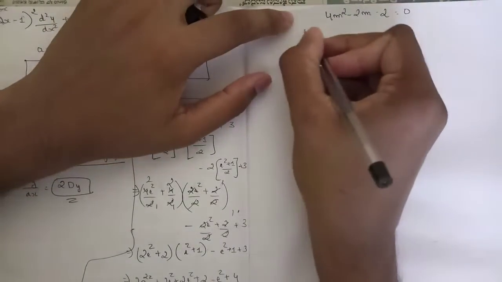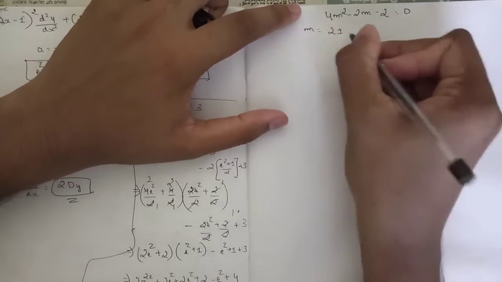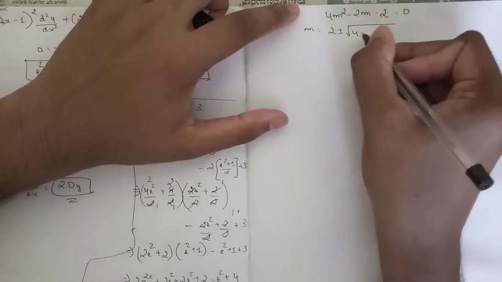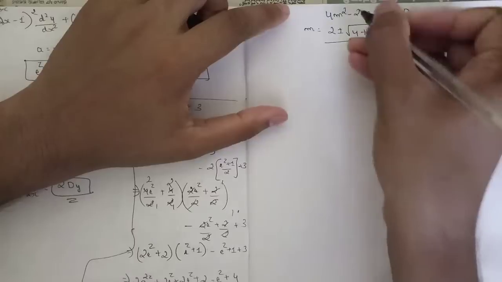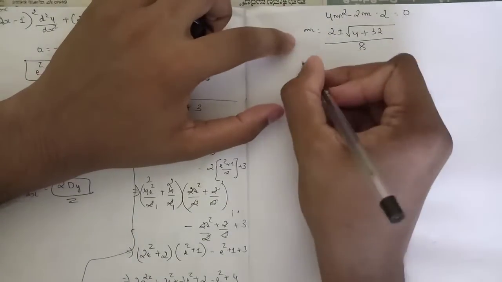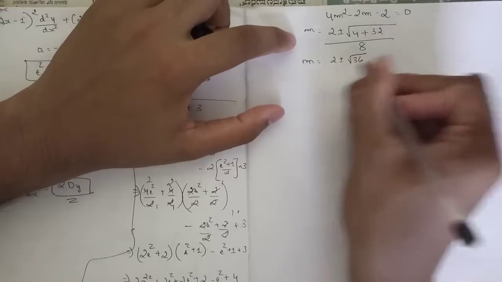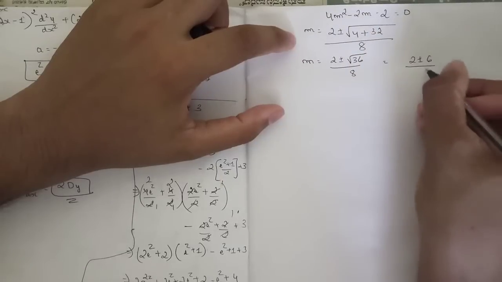So now let's solve this. The value of b is minus 2, so it will be 2 plus or minus square root of 2 square is 4. Again we have minus, so this will be plus 4 into 2 into 4, that is 32, divided by 2 4s are 8. So we get m is equal to 2 plus or minus square root of 32 plus 4 is 36 by 8, that is 2 plus or minus 6 by 8, right?